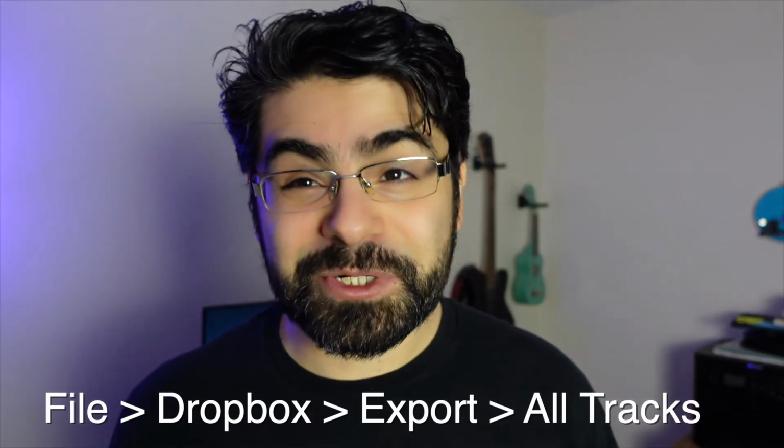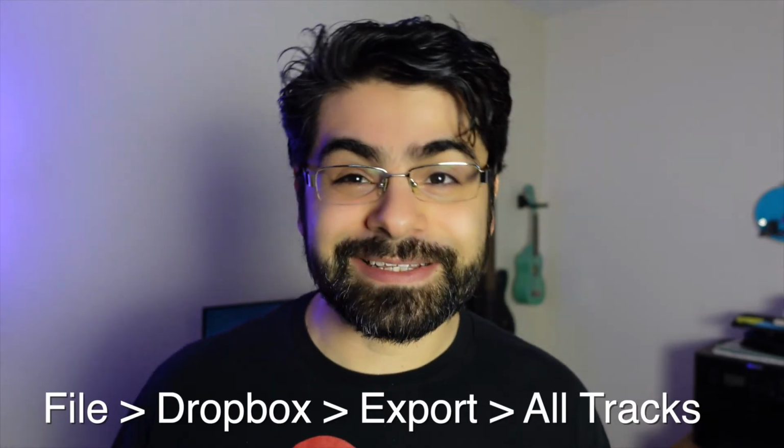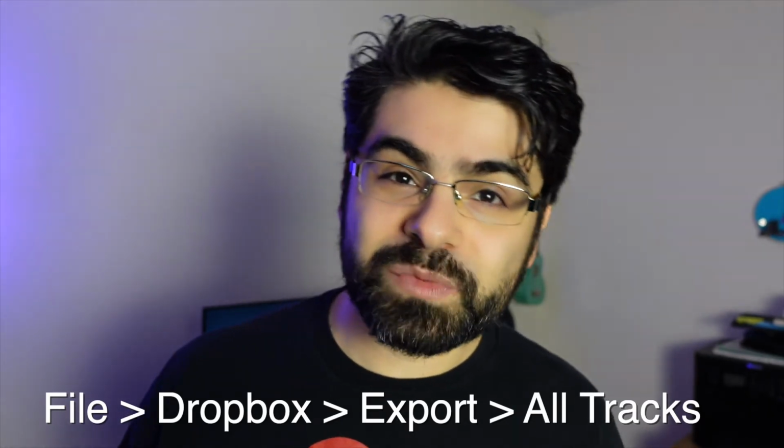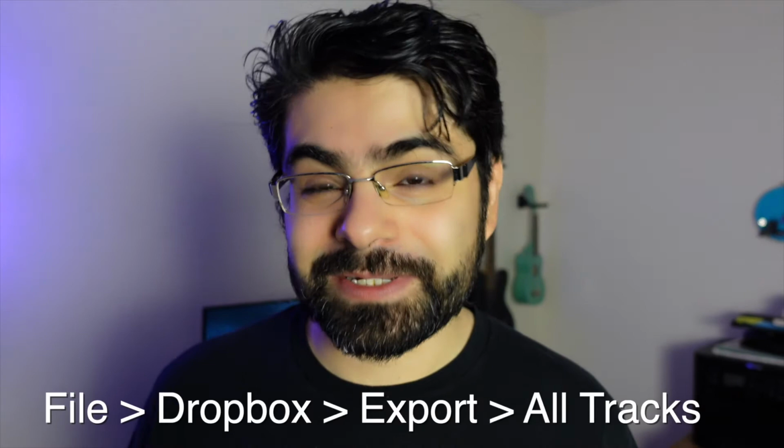The only option that allows you to export all your tracks individually is the Dropbox option. So this is why I recommend using this option. You're more than welcome to try a different method to do this. This is just what's worked for me in the past.